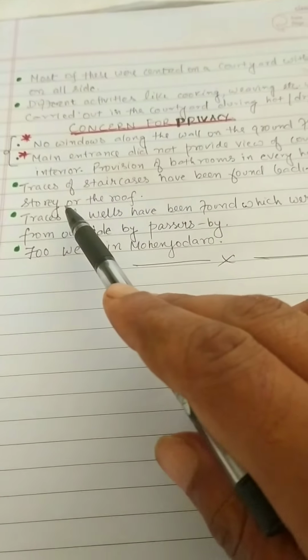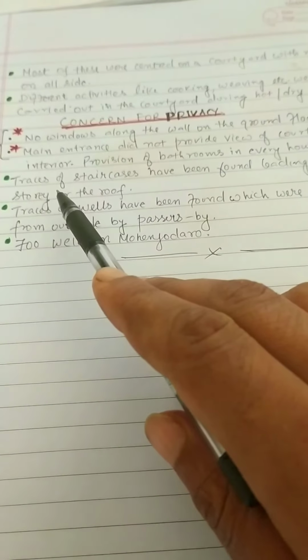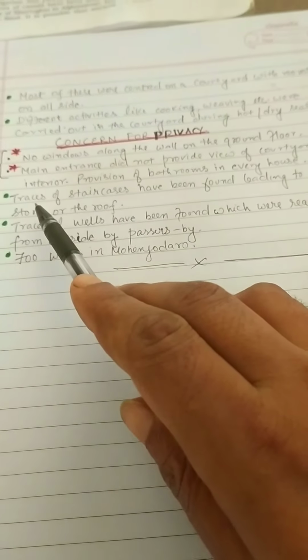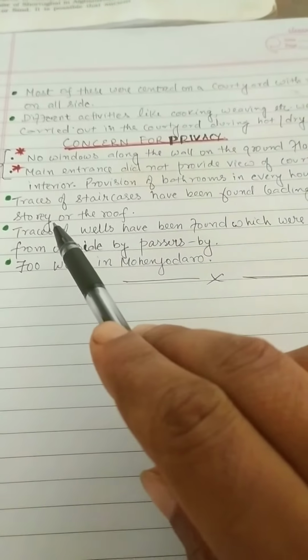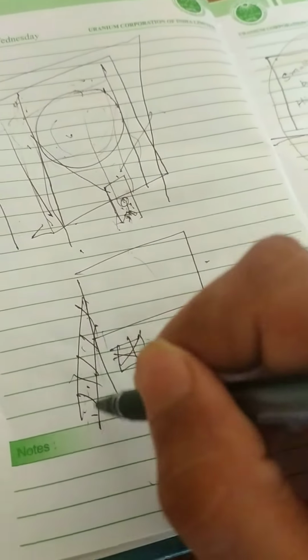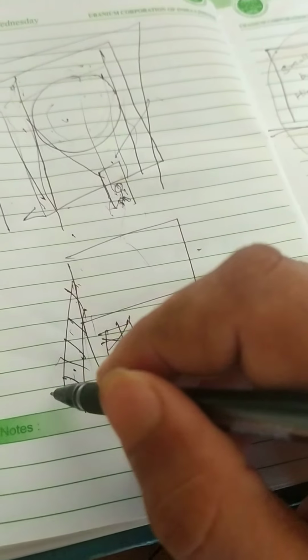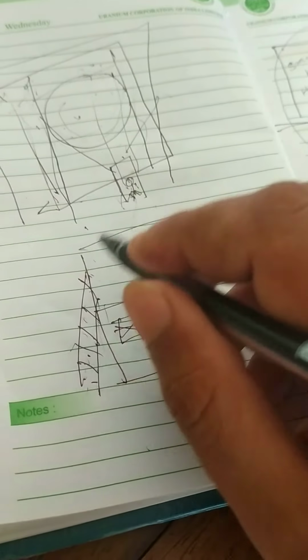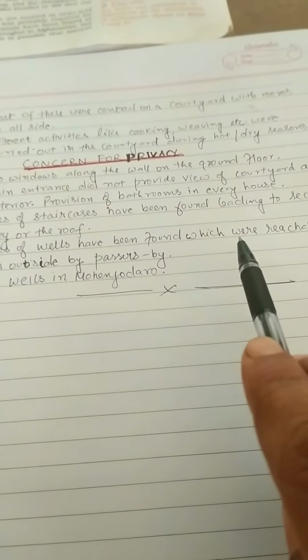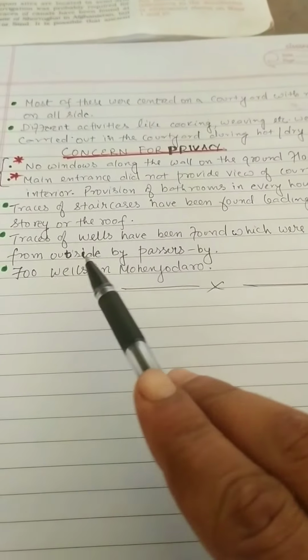Now, other facts revealed after excavations: traces of staircases have been found leading to the second story or the roof. As I told you, there were two-story buildings, so there were traces of staircases. Stairs were excavated. Maybe the buildings have been ruined over thousands of years, but traces of stairs were discovered, which gave people access to the second story or the roof. Okay. Then, traces of wells have also been found, which were reachable from outside by passers-by.